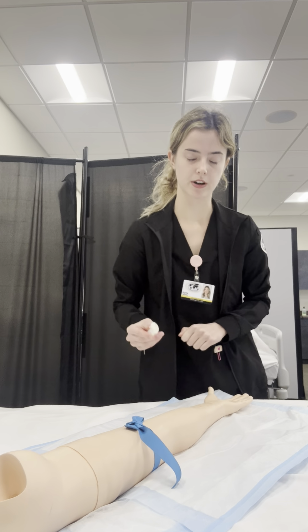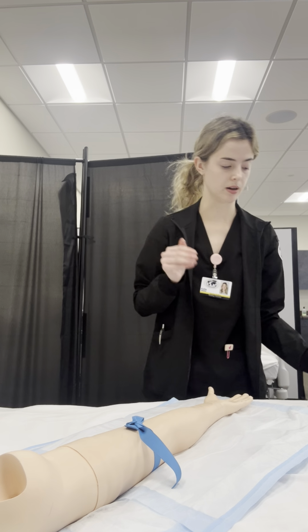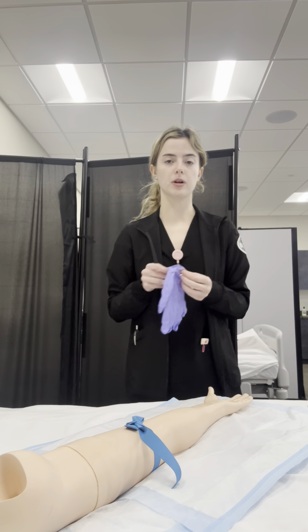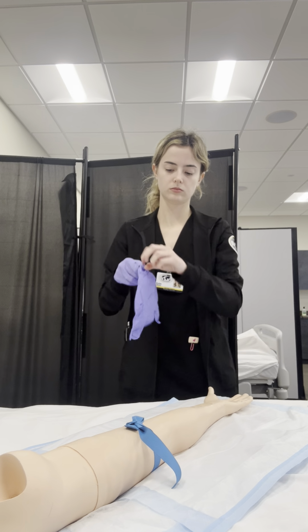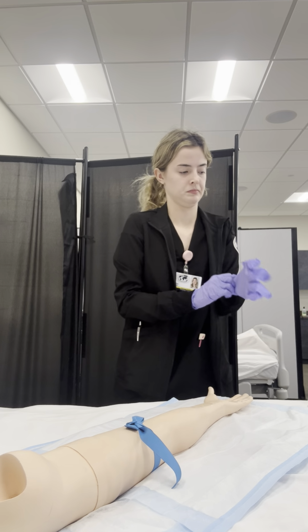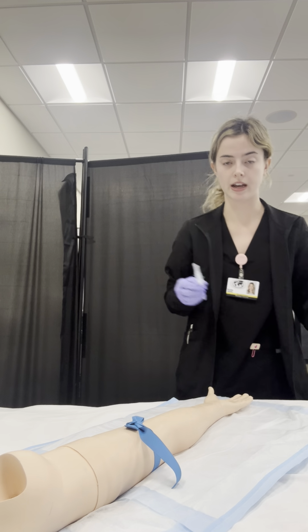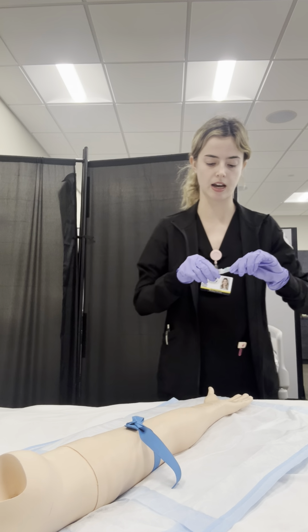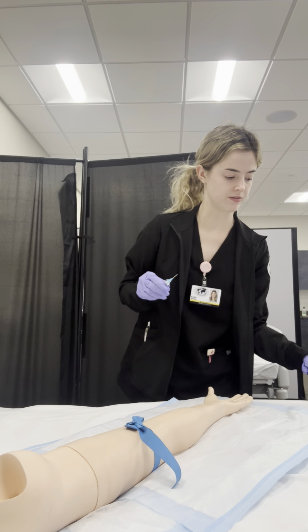And then after it's been 30 seconds, I'm going to allow that to air dry. I'm not going to blow on it or fan it, and I'm going to apply clean gloves. And then I am ready to start after it has dried. Once it dries, I will remove the cap.